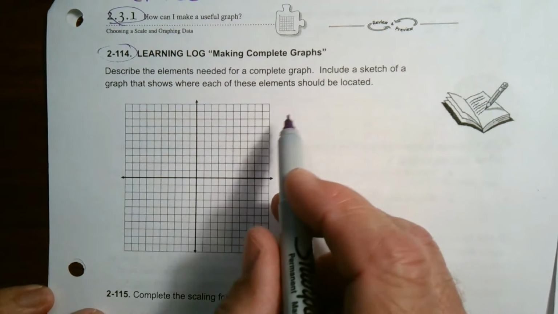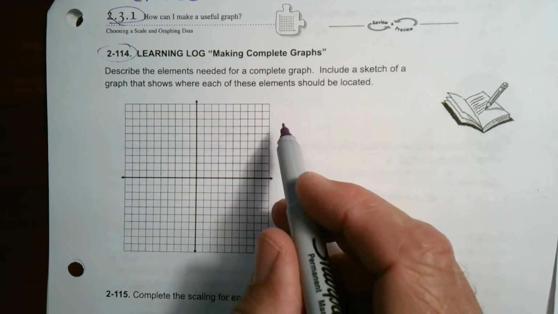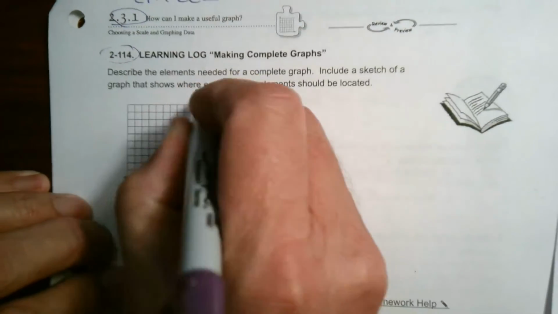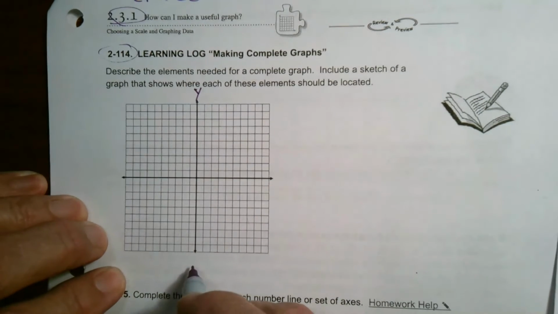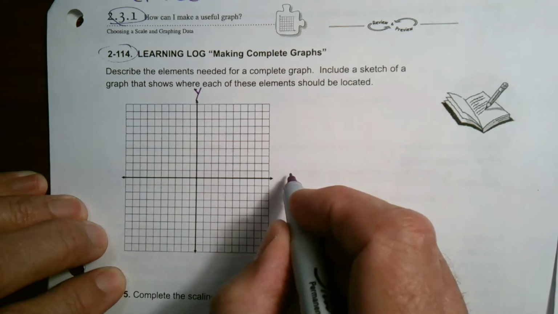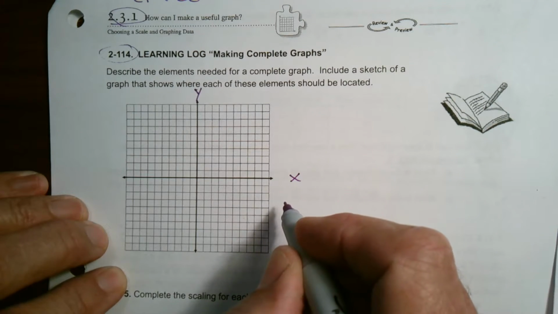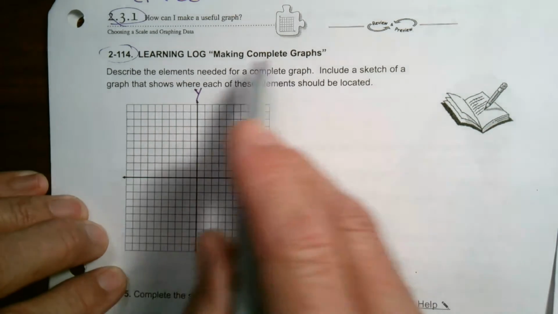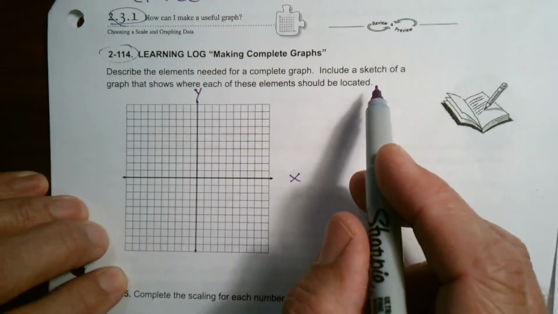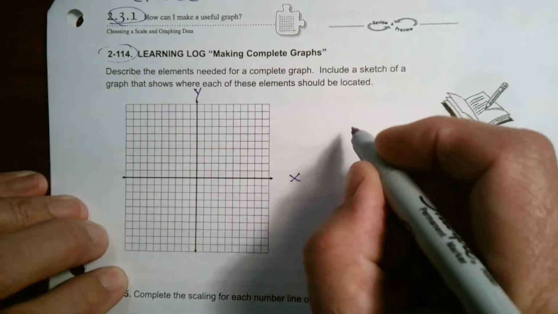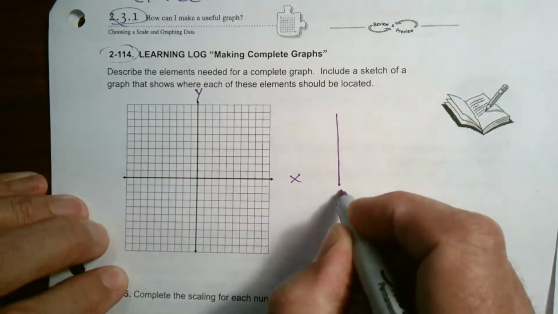So when we think of a graph, X and Y coordinate system, right? The vertical axis is the Y axis, the horizontal axis is the X axis. The graphs that we've been dealing with up to now are more of the graphs that you see like this.